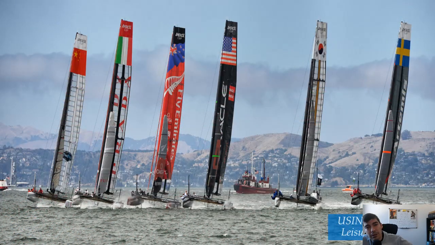And we also use the seas for leisure, ocio, and sports. This is some sailboats. This is the America's Cup, which is the most important competition. And of course, you have been to the sea, you have been to the beach. We use the seas for tourism, for example.